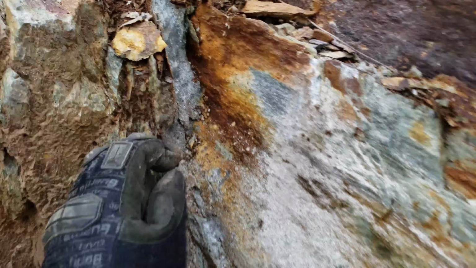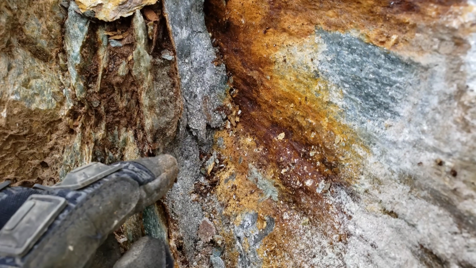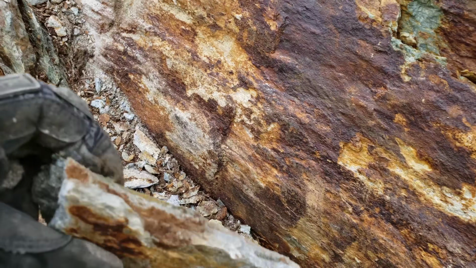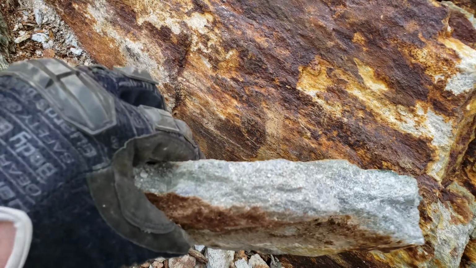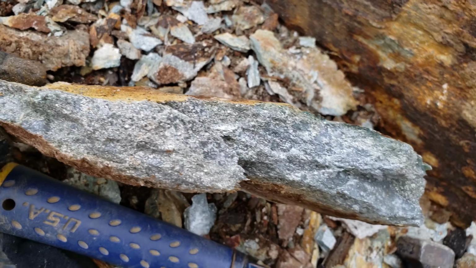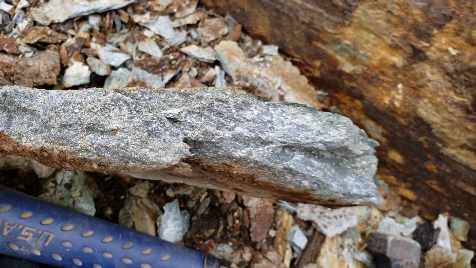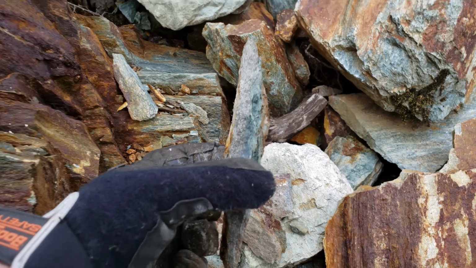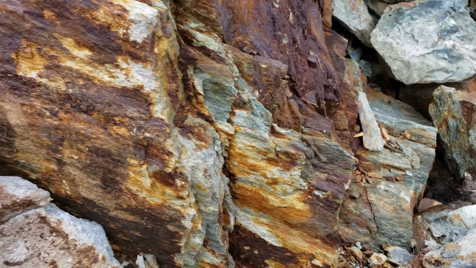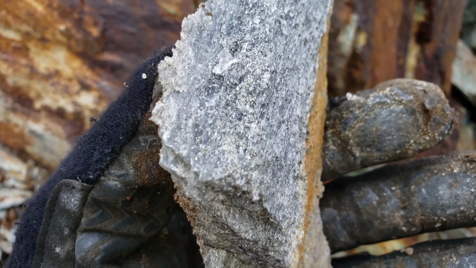So pulled a little bit of that vein off here. You can see exposed a bit better. A few more pieces here. So we got enough for a decent sample.